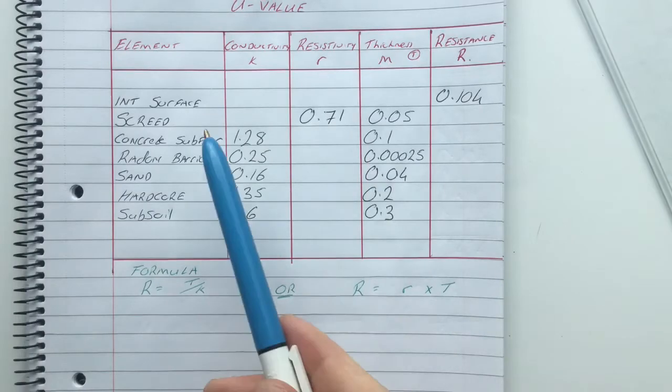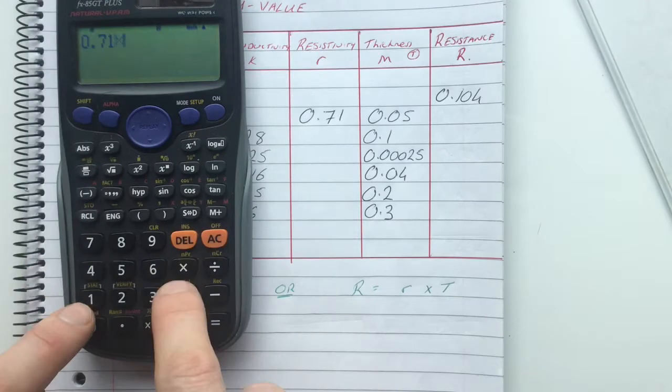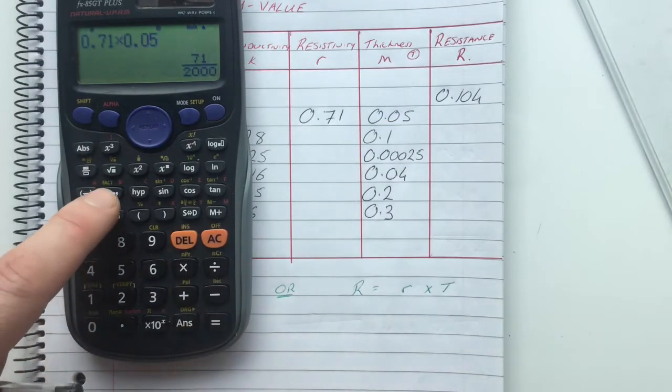Both of these formulas need to be known for the exam, and whether I'm dealing with conductivity or resistivity decides which formula I use.